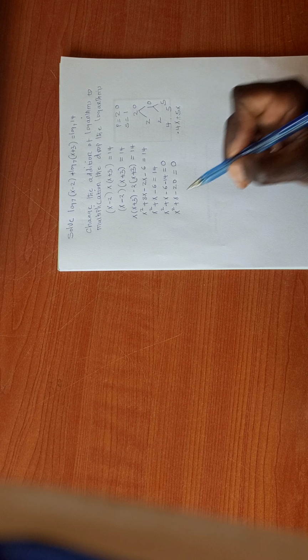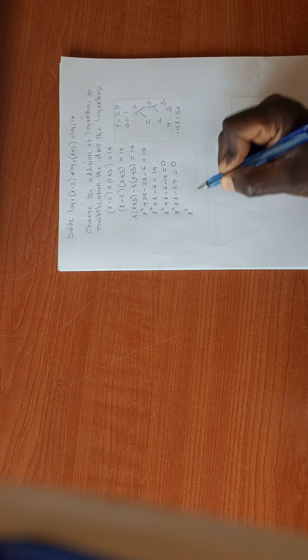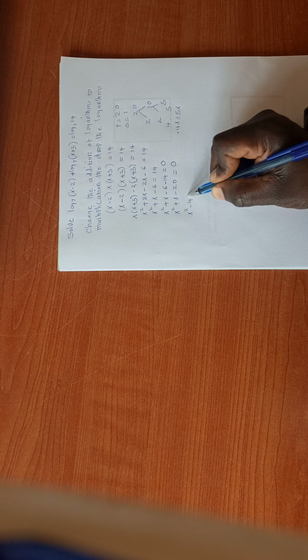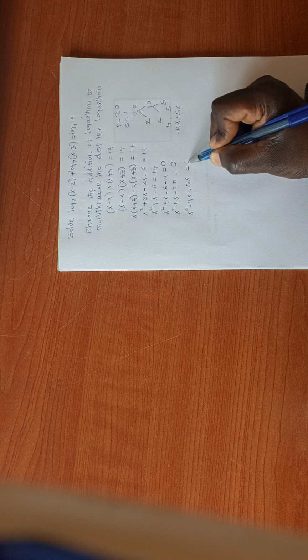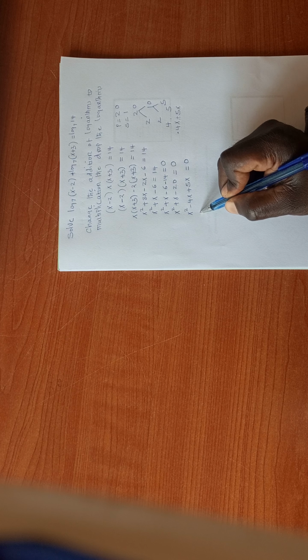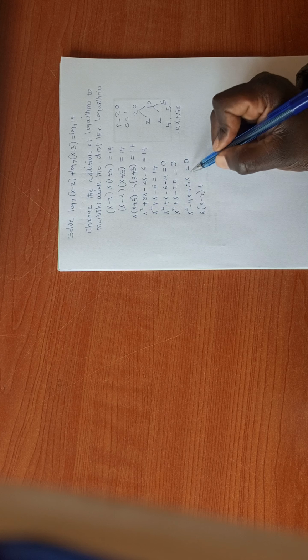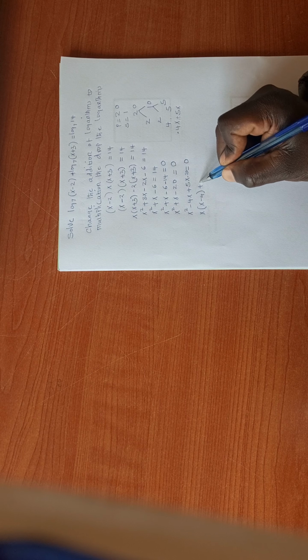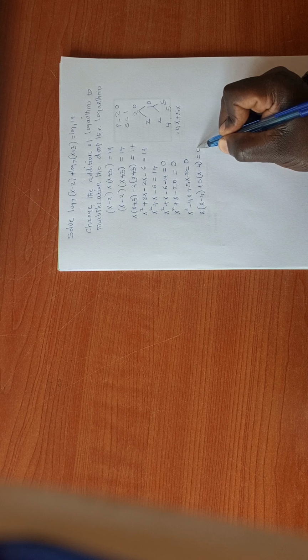So we can rewrite the middle term. We replace this x by the sum of the two. So we have x squared minus 4x plus 5x minus 20, which is equal to 0. So we can factor out. We have x into x minus 4, then plus 5 into x minus 4, and this is equal to 0.